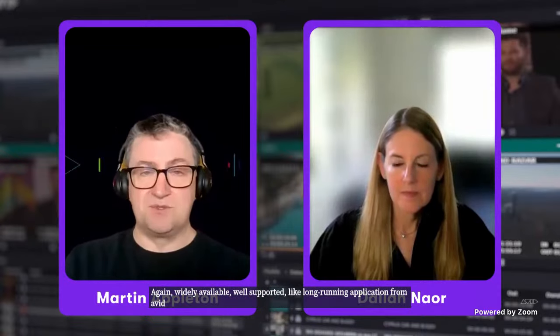On the command application side, we have MediaCentral Command. Again, widely available, well supported, a long-running application from Avid that's used to control servers, graphic systems, etc. So this can also control Stream IO. Finally, we're also supporting third-party GPIO and VDCP connections through devices from Moxa.